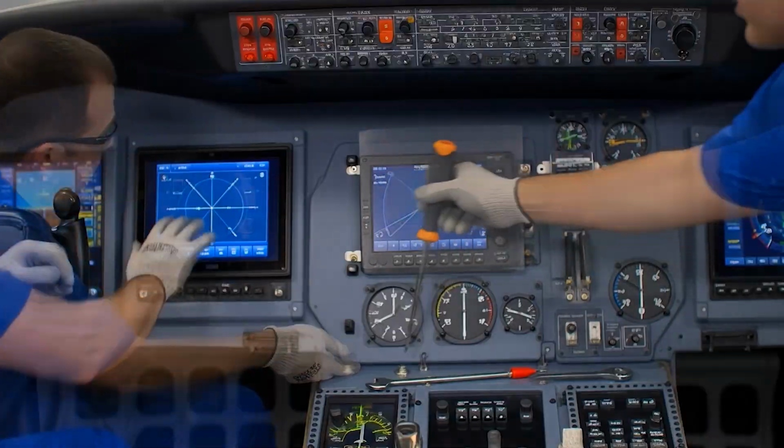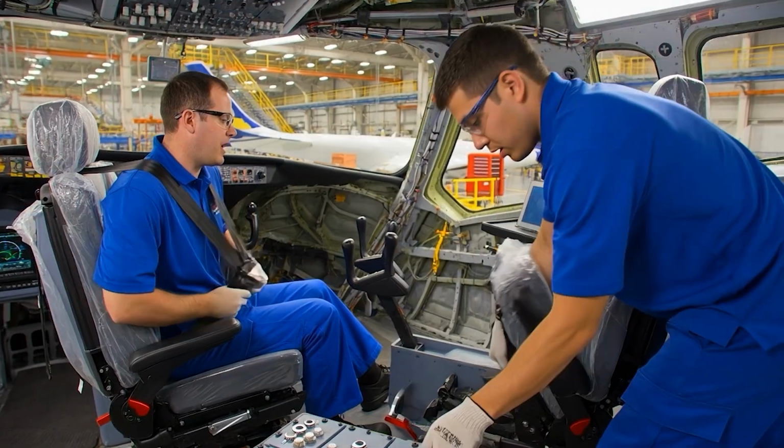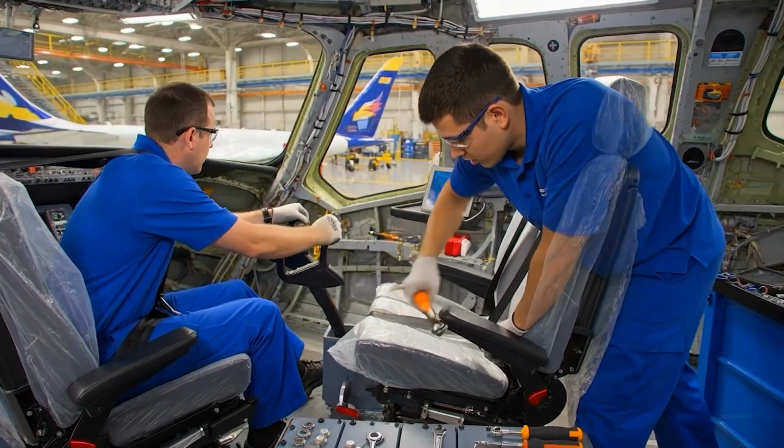Seat covers are off. Checking the harness. Copy. Displays are powering up now. Good. Locking the seat rails.